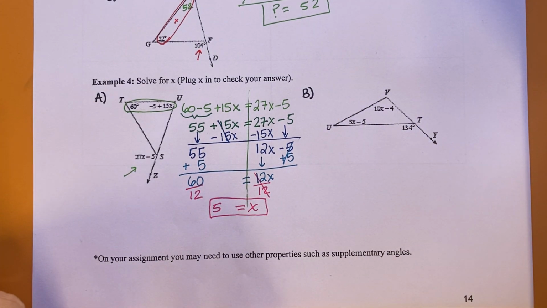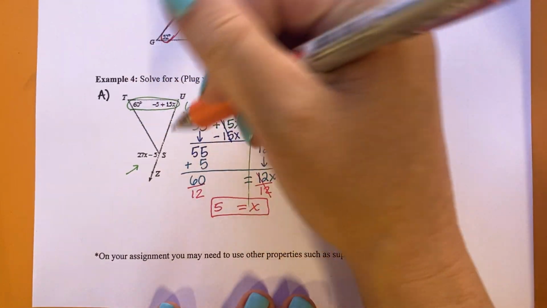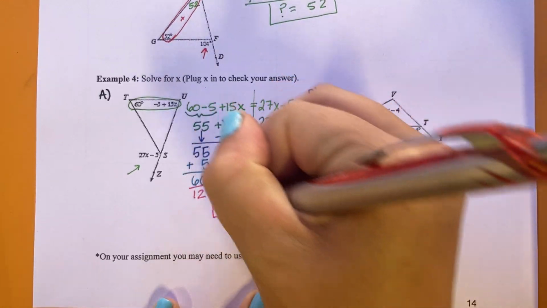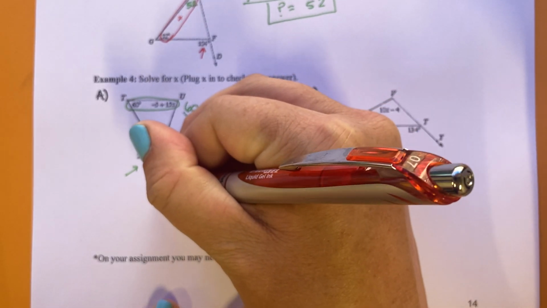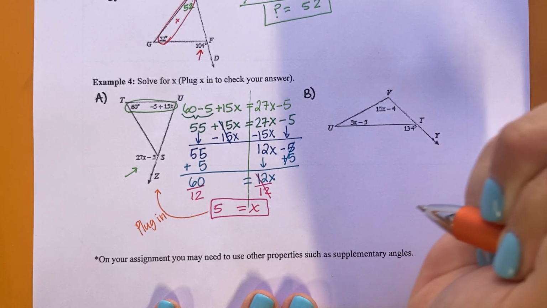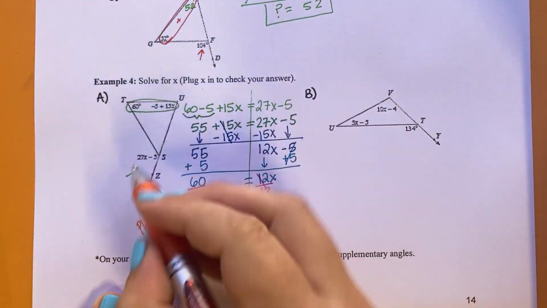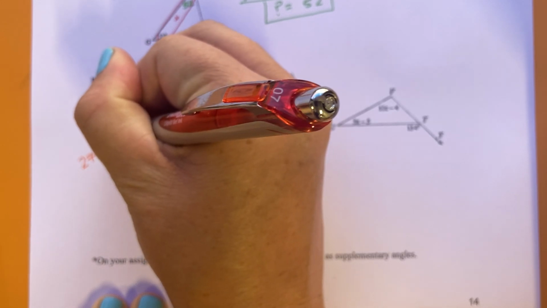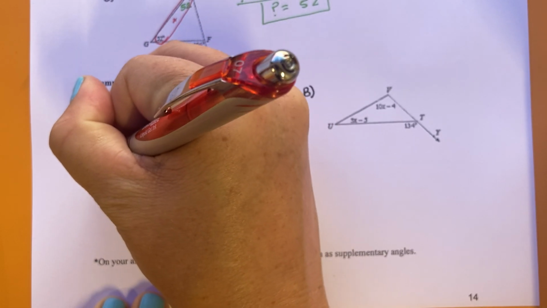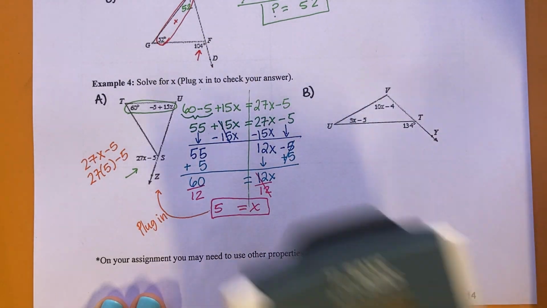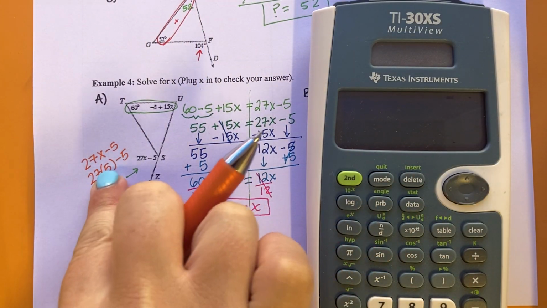From there, if they ask us to find the missing angles, depending on which angle they ask for, we would plug in. So if I'm trying to find this exterior angle, I would plug in 27 times 5 minus 5 on my calculator. I would just plug the x right in.